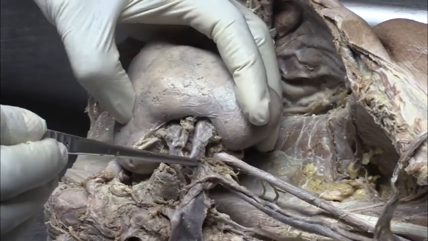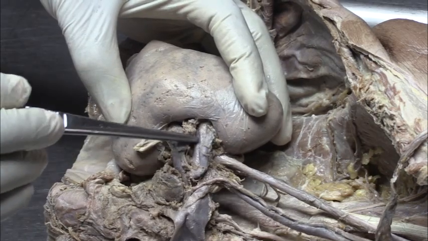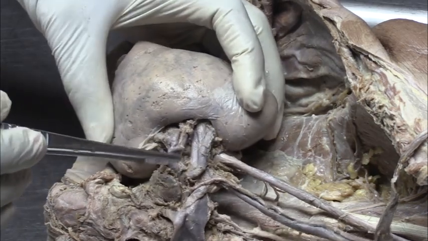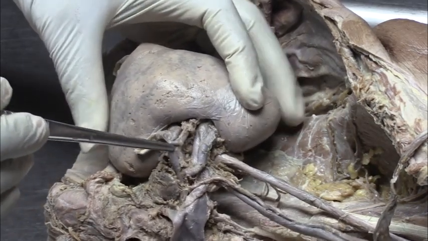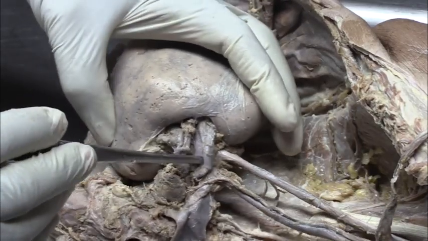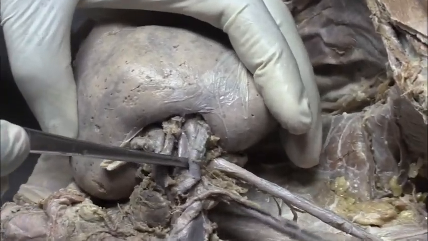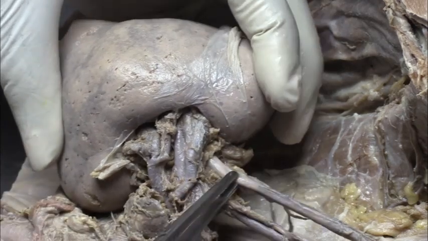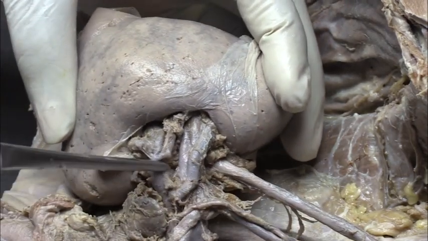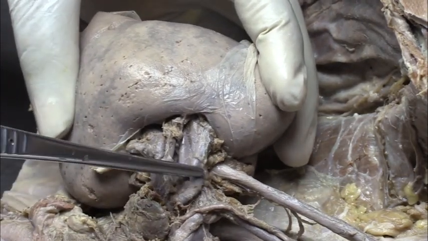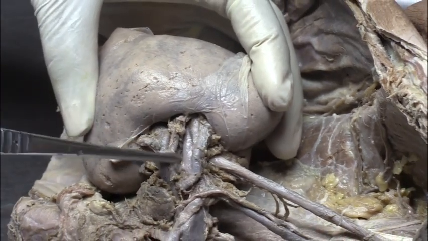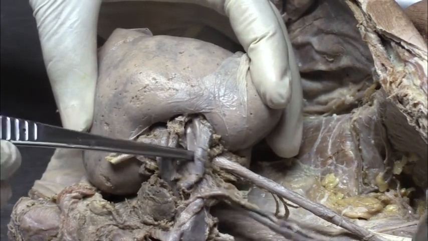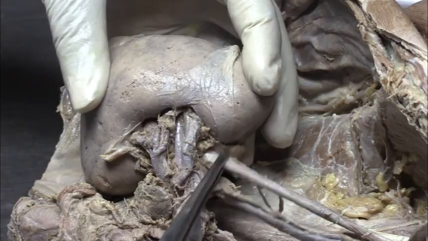And if you will remember, within this area, we have the veins. You can see the veins right here. Then behind the veins, we have the artery. And behind that, we have the pelvis of the kidney. So it is kind of a VAP: vein being anterior, artery being in the middle, and the pelvis being posterior.